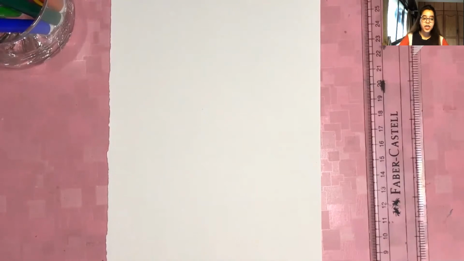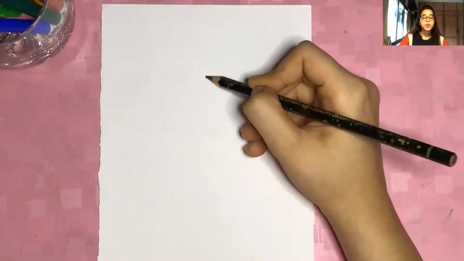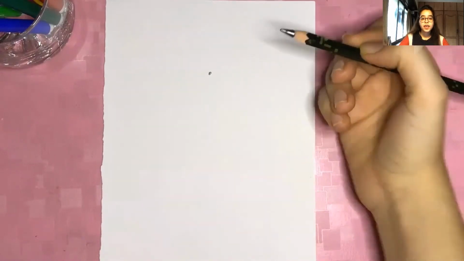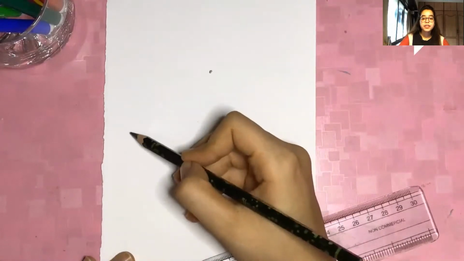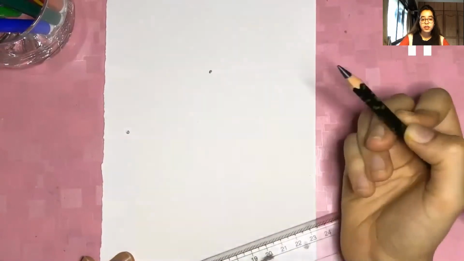First, I'm just going to take the scale and the pencil. Now, slightly at the top central portion of the sheet, I'm drawing a dot. This is the top portion of the sheet, and roughly at the center, I'm drawing a tiny dot over here. If you can see the cursor moving there, I've just drawn a dot at that place. Then I'm going to draw another dot at the side of it.